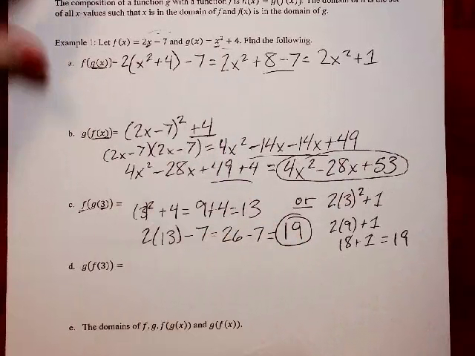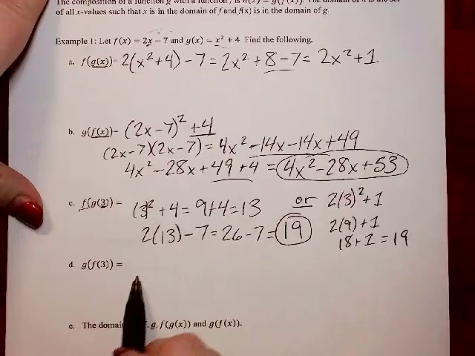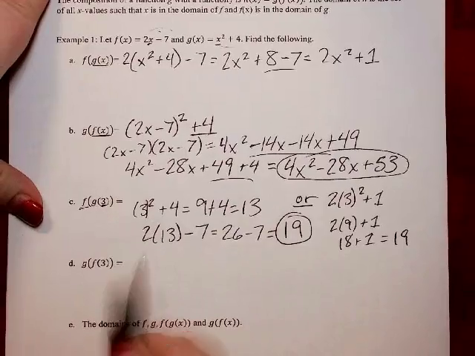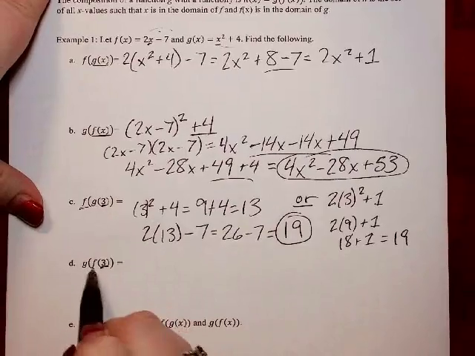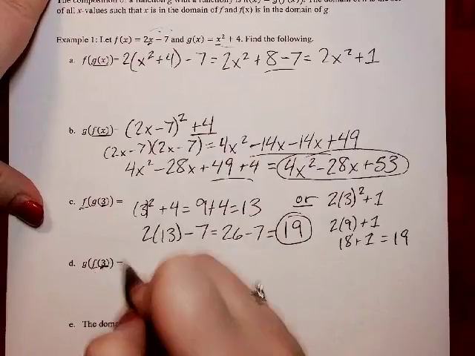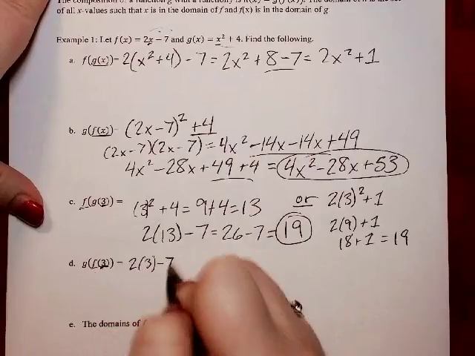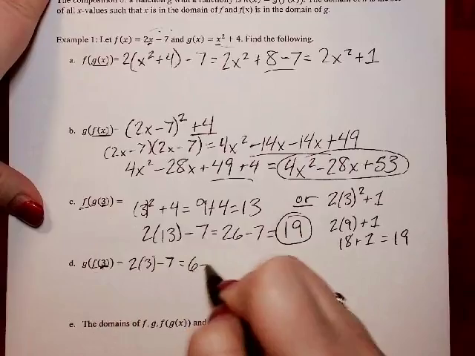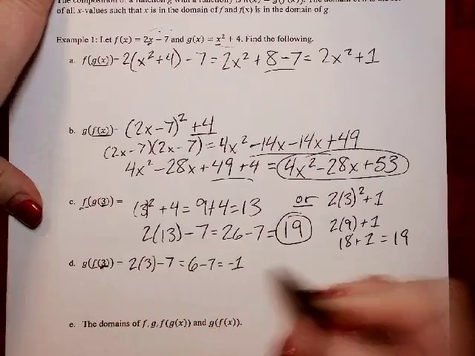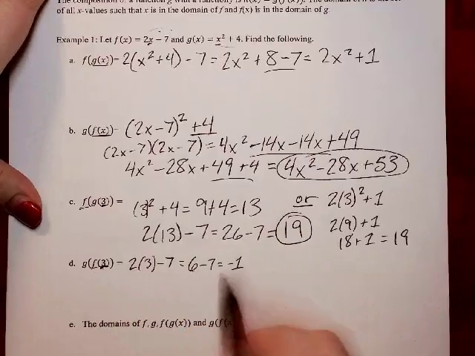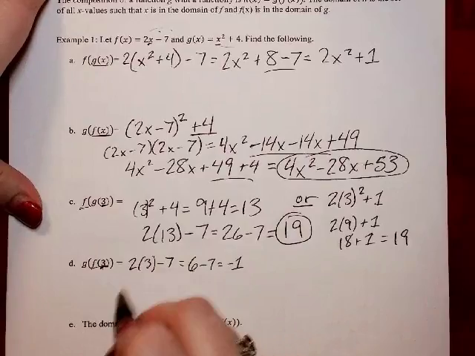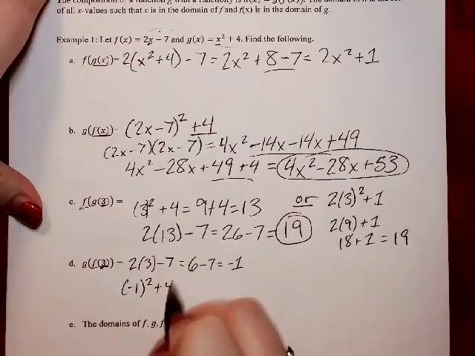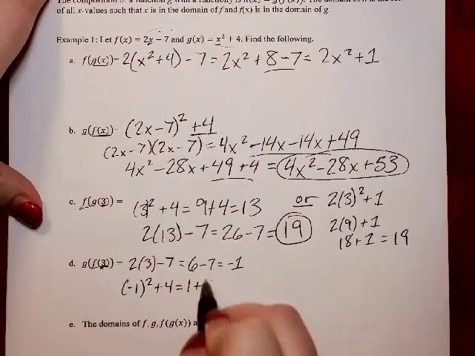So I'm going to do that both ways again for g of f of 3. So we're going to start from the inside and plug 3 into f. So 2 times 3 minus 7, 6 minus 7, which is negative 1. Then we take that and plug it into g. So negative 1 squared plus 4 is 1 plus 4, which is 5.